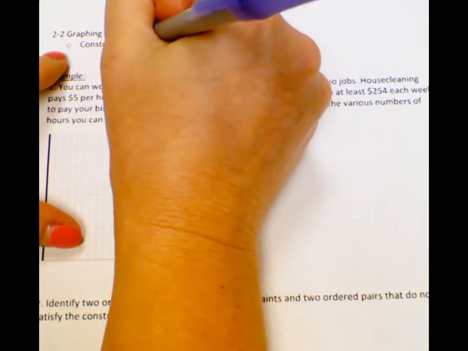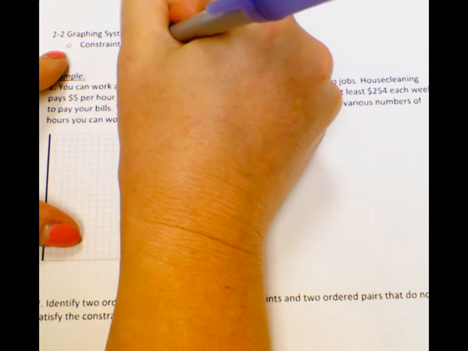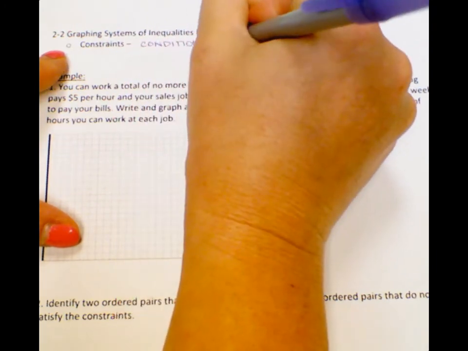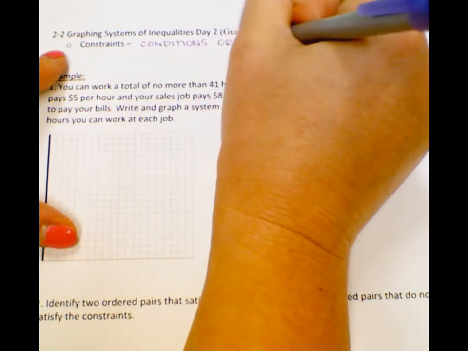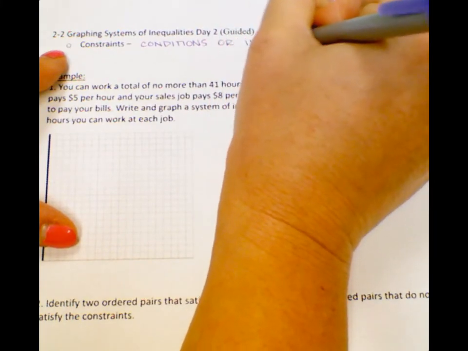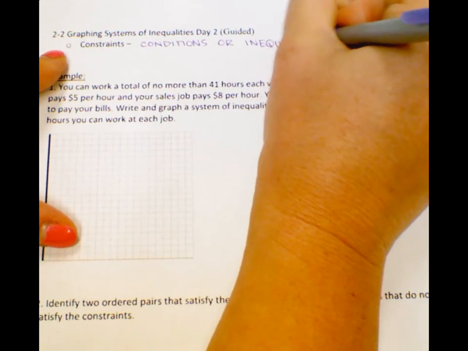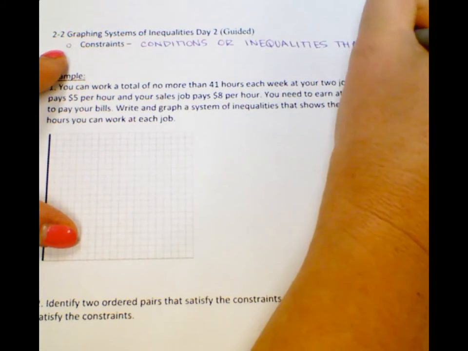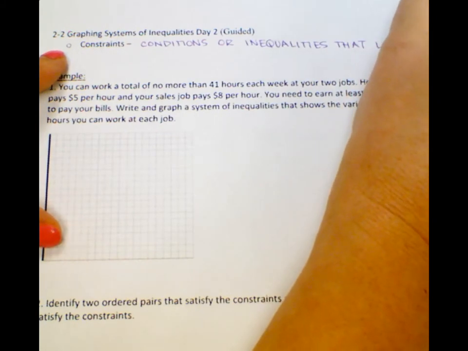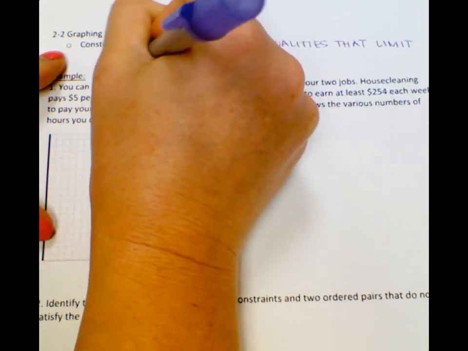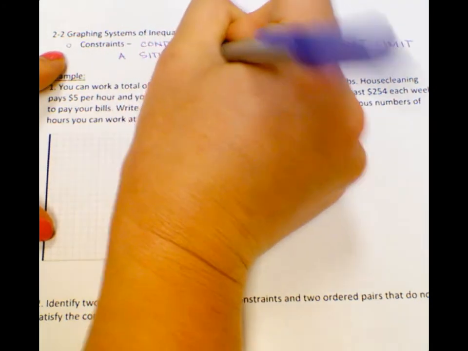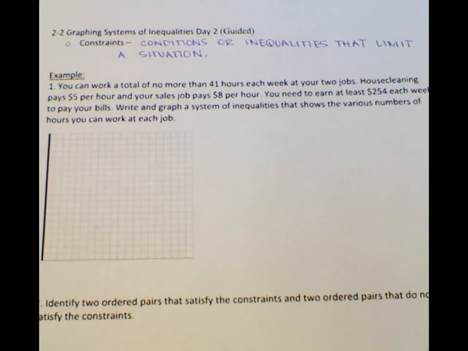What a constraint is, it is conditions or inequalities that limit a situation. Now, we talk about those constraints in the word problems a lot because it's a real life situation.